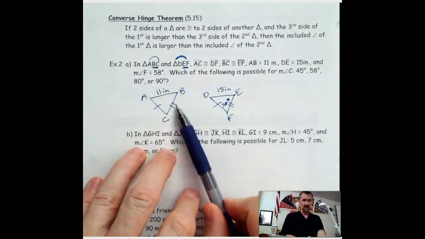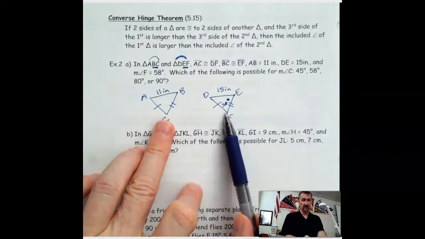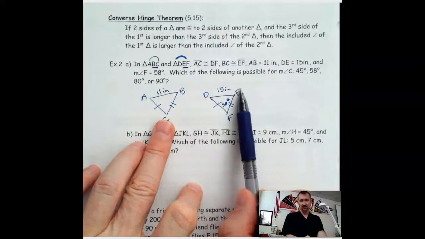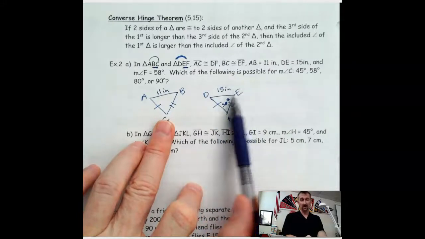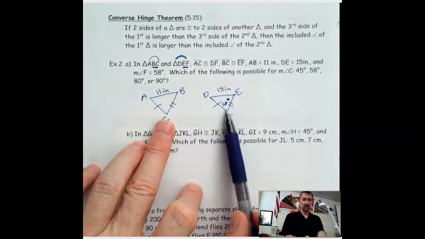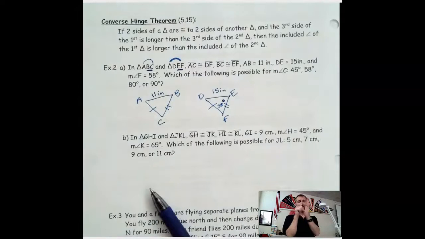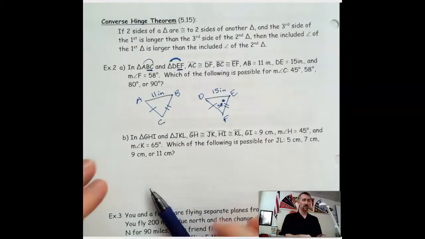Based on the converse of the hinge theorem, since these two sides are equal to these two sides, we have these angles here. Since this side is bigger, not drawn bigger, but the number is bigger, that means this angle should be bigger than this angle. Since this side is smaller, its angle should be smaller. If this side was bigger, its angle would be bigger.